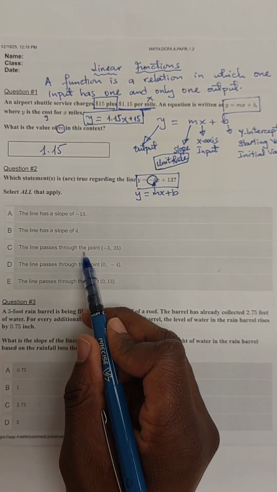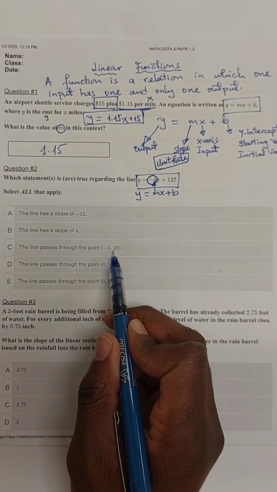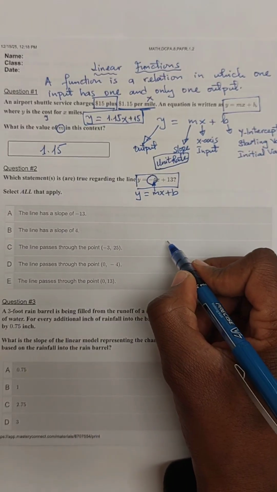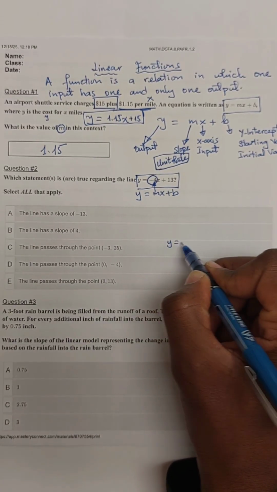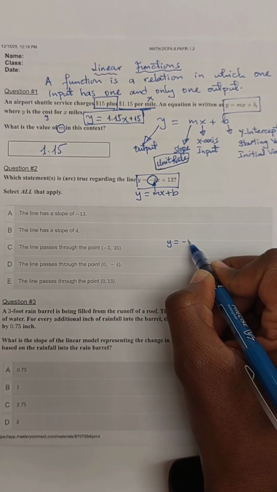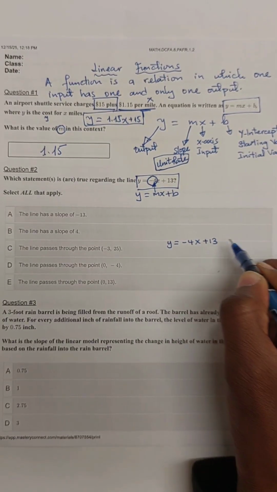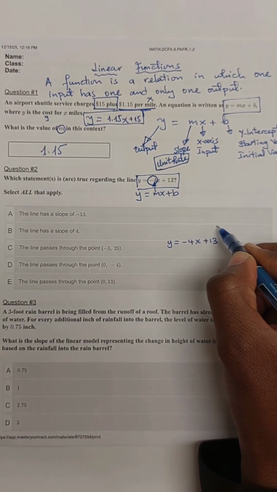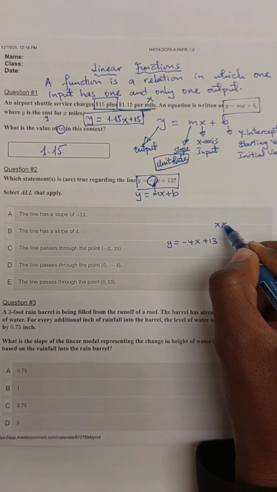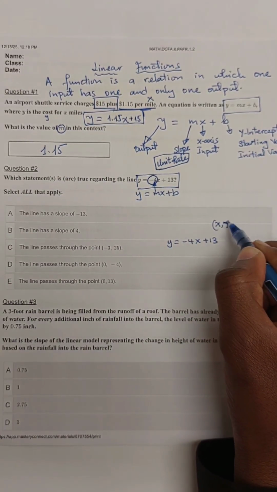The line passes through the point (-3, 25). How would you know if you don't have a graph? Okay, how would you know? This is how to know. The equation says y is equal to -4x plus 13. Okay, now remember that when we plot points as x and y coordinates.